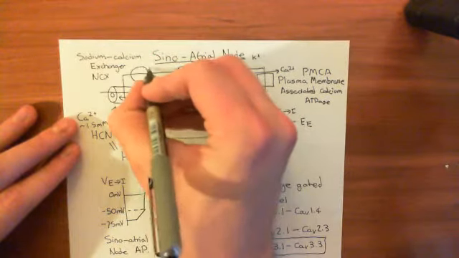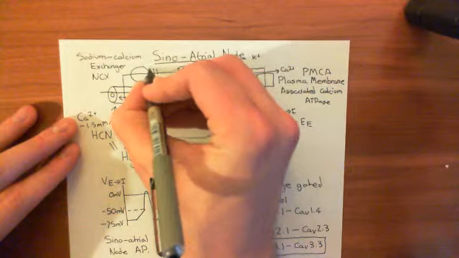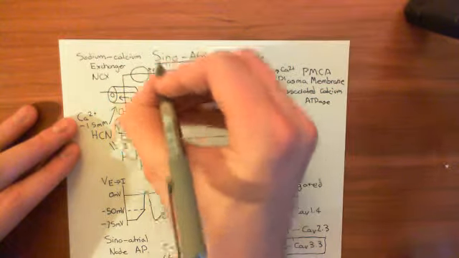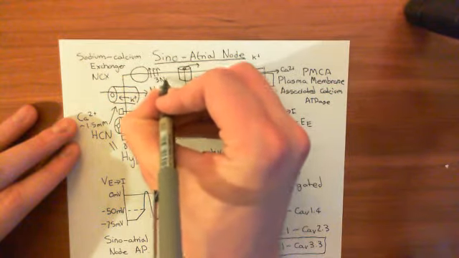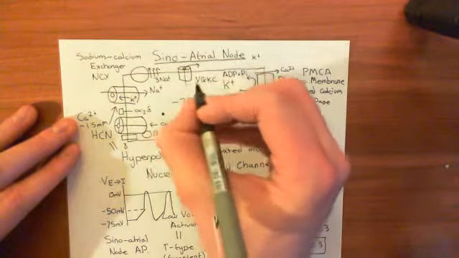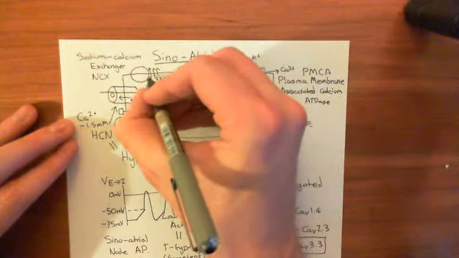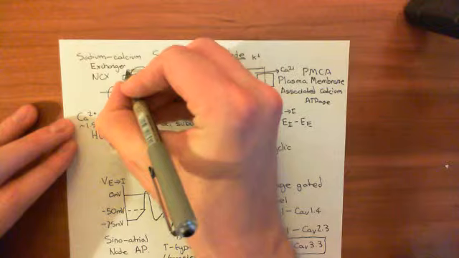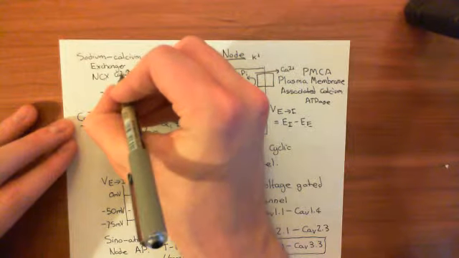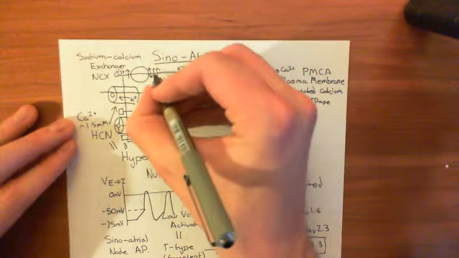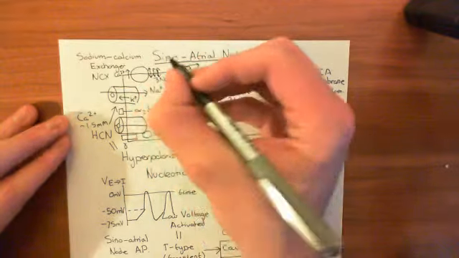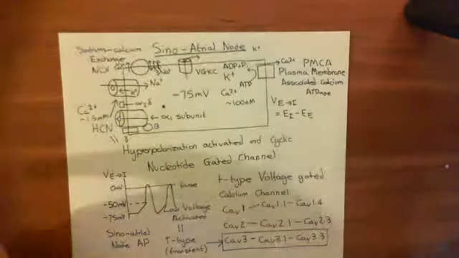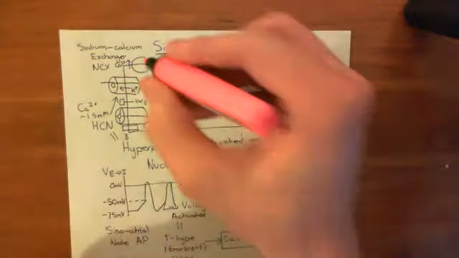And this moves free sodium ions into the cell in exchange for a single calcium going out. So let me reverse the direction of those arrows. They should all be coming in, those free sodium ions. Okay, let me colour them in to make them even more obvious.